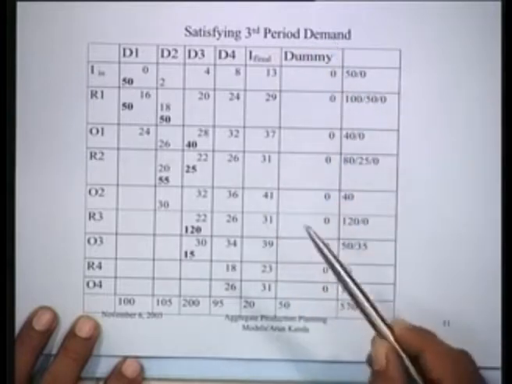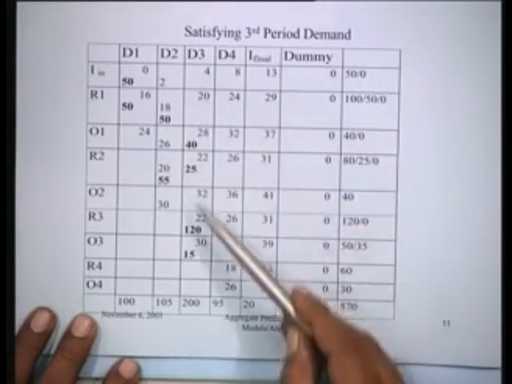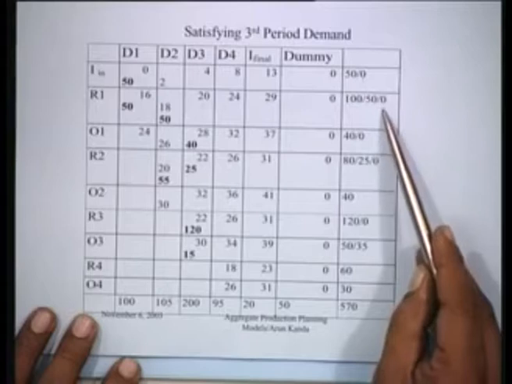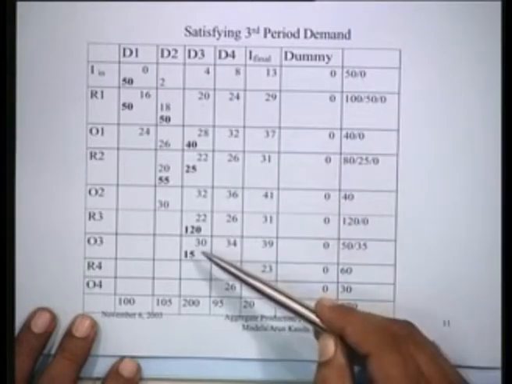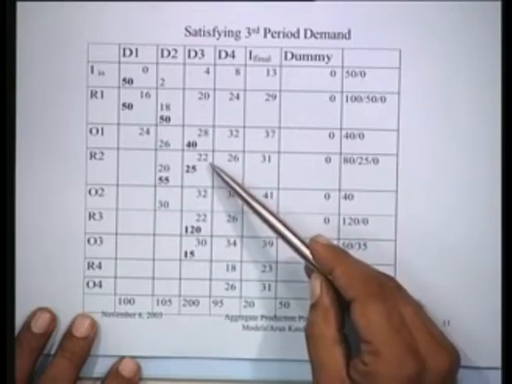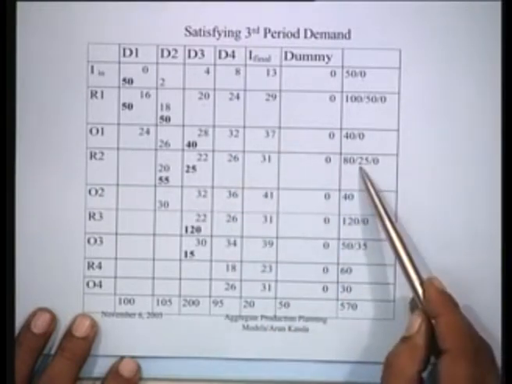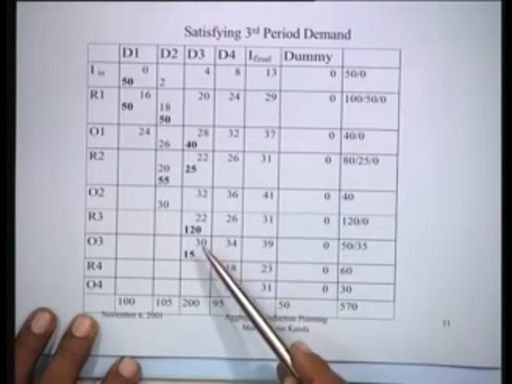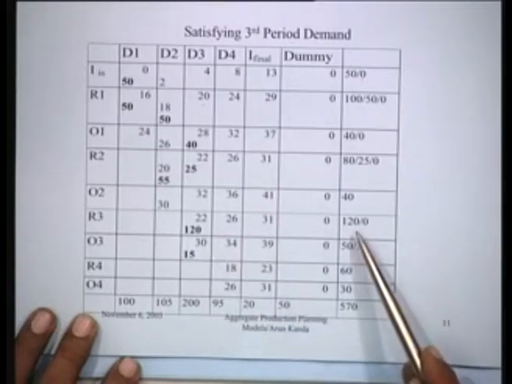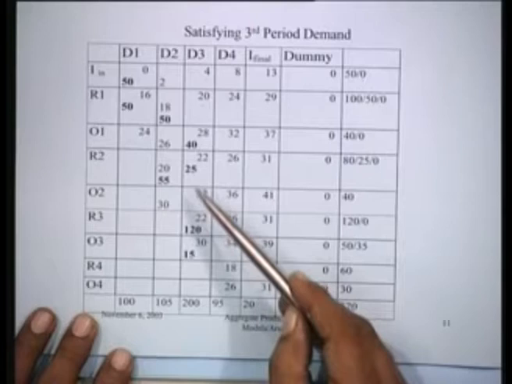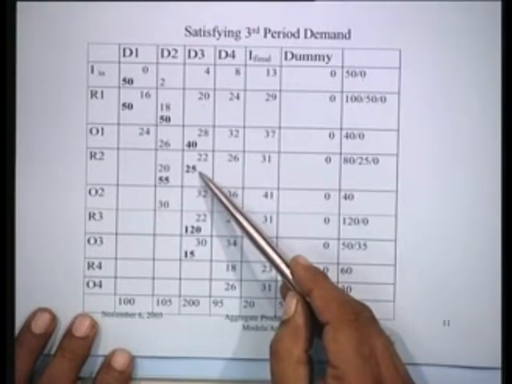When you look at the third period demand, what we find is, again, you find that 4 is not available. Similarly, 20 is not available, and after 20 the cheapest value that you have is 22. So 22 is available at 2 locations. So 25 units can be taken off from here, and similarly 120 units can be taken off from here, making this 0. So what we have is actually 145 units have been allocated, 55 more units need to be allocated.